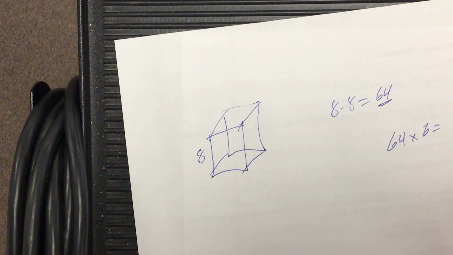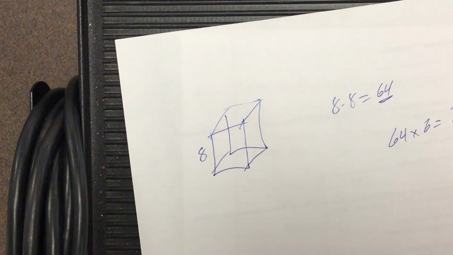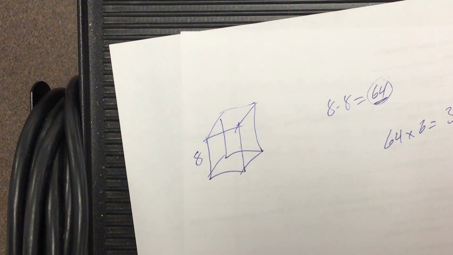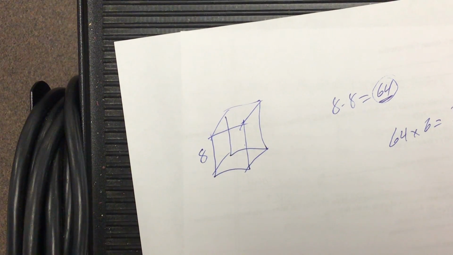And I think 384 was the right answer. Is what you should have got. So a lot of us just put 64 as our answer on that one. Just make sure you're doing that last step and taking it all the way.